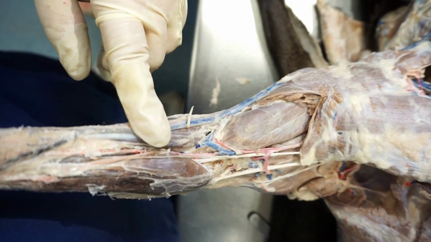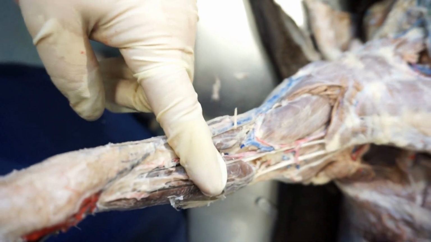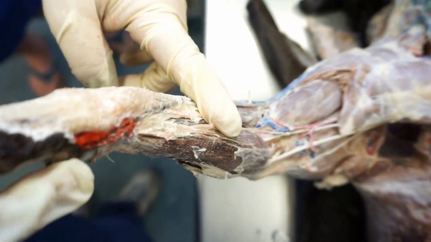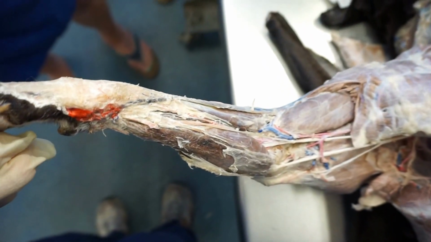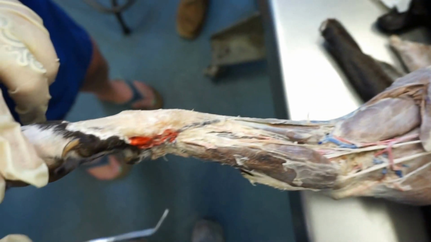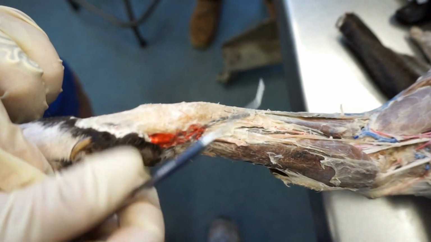So let's start down on the paw with our cephalic system. I'm not sure this is the best cadaver. It's awful, but we're going to make it up.